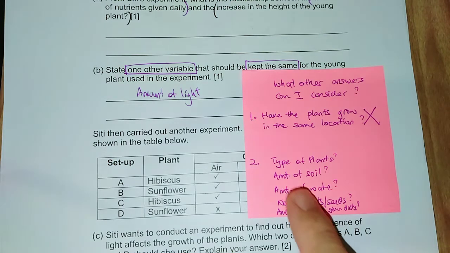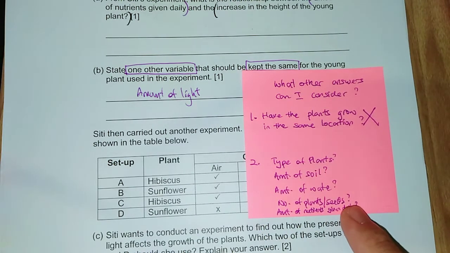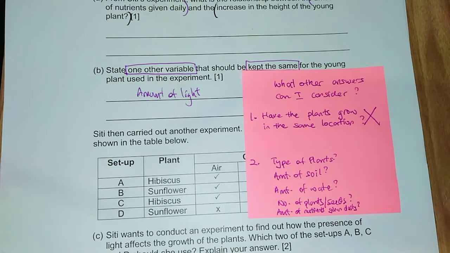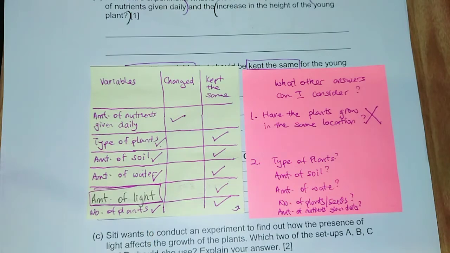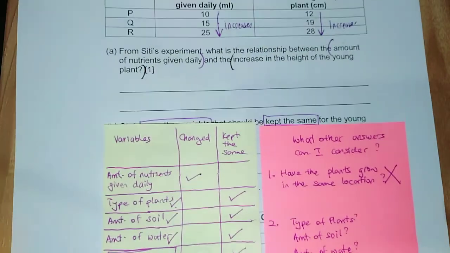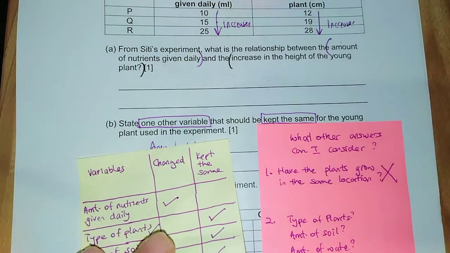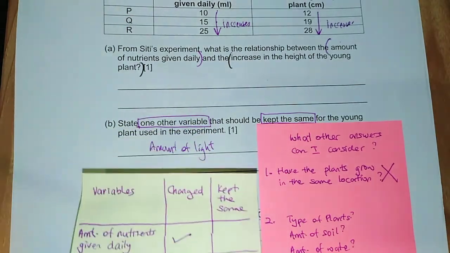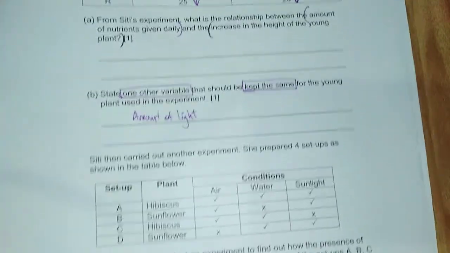How about things like type of plants, amount of soil, amount of water, number of plants, number of seeds, amount of nutrients given daily? As mentioned, all these have been given in the question already. So I cannot use any of these because the question says state one other variable. It must be a variable that is not mentioned in the question. Alright, now let's go on to the second part.